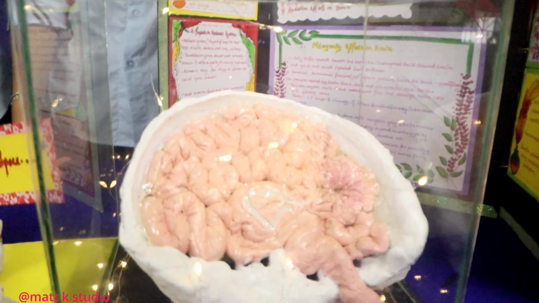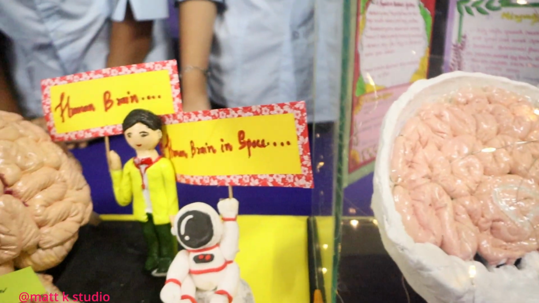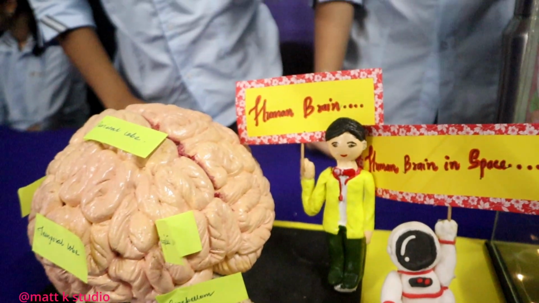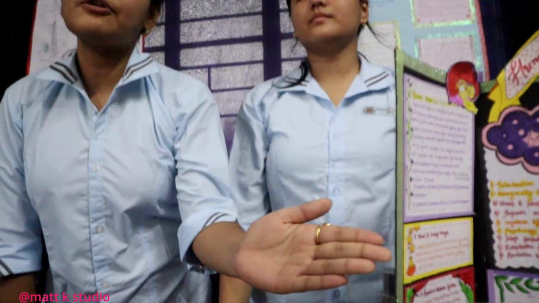So today we are going to do the topic human brain in space. We have taken the reference from the astronauts, how the brain reacts in space. Our main topic is basically how the brain functions in microgravity. So before that, we have to know what microgravity is.